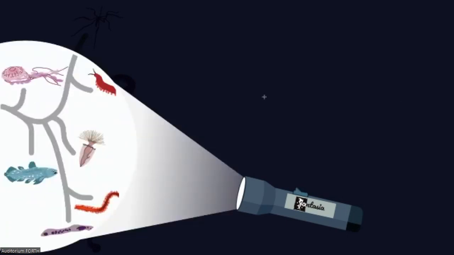So all in all, even in the darkness of genes, we may find relevant functions, if we have a way to turn on the light.